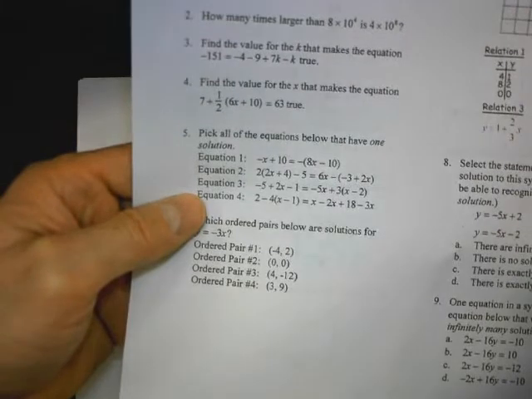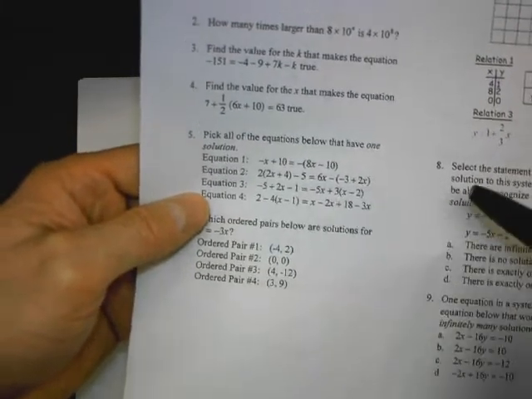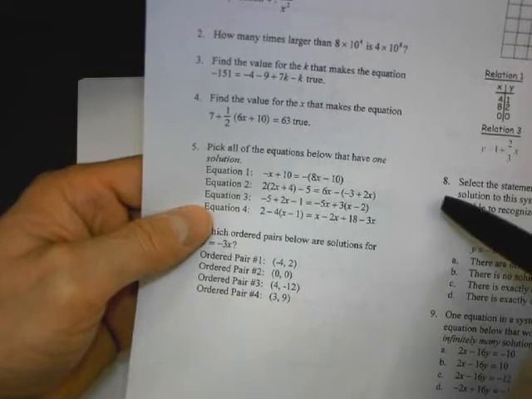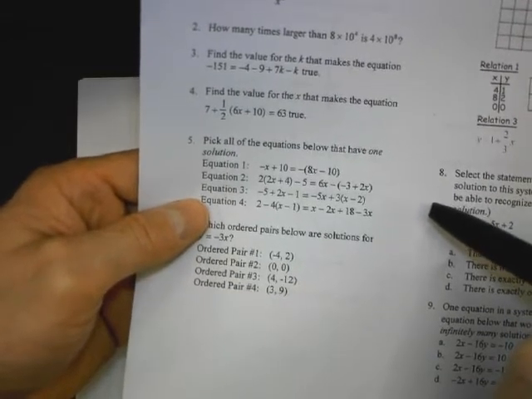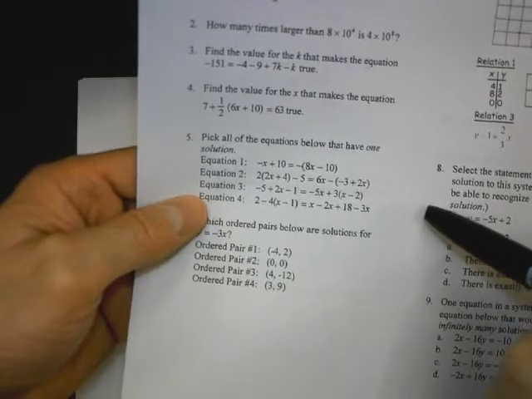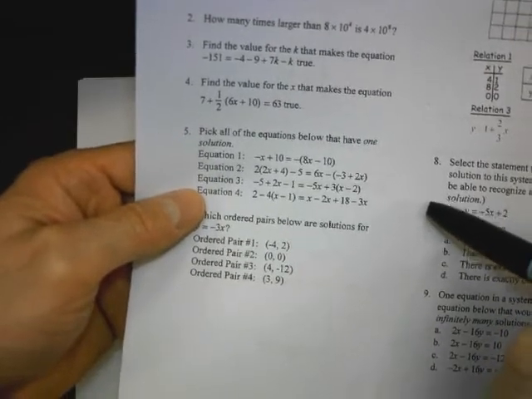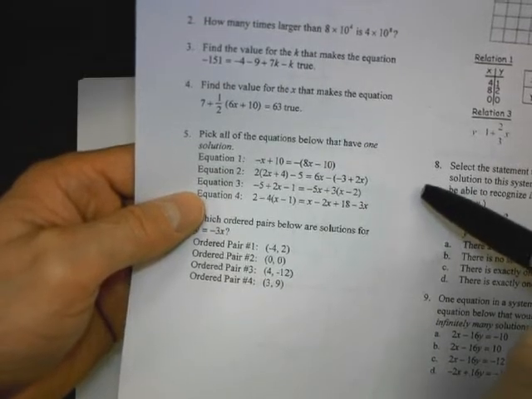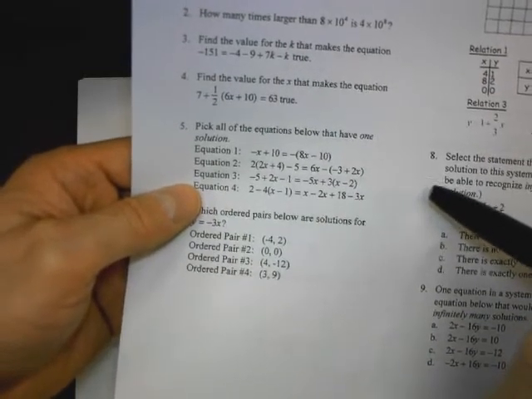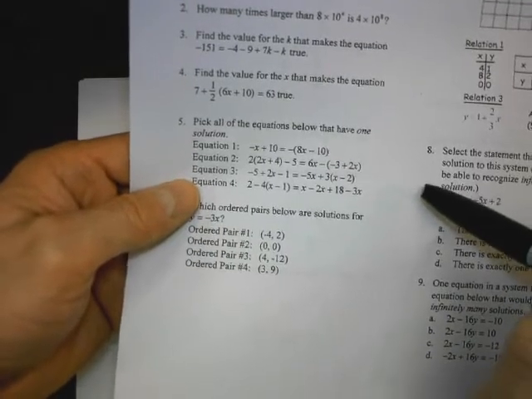Number 5 from our study guide. So, number 5, we have to pick all of these equations that have one solution. An equation will have one solution if you simplify both sides and you see that your x's have different coefficients. It will have infinitely many solutions if you simplify both sides and you see it's the same thing on both sides. It will have no solution if you simplify both sides and you see that you have the same x's but different constants.